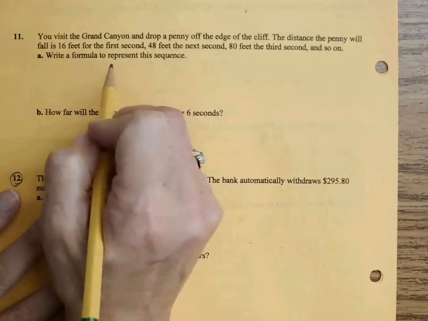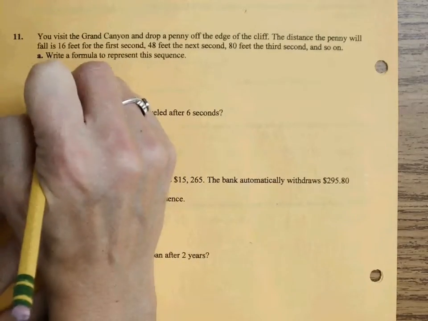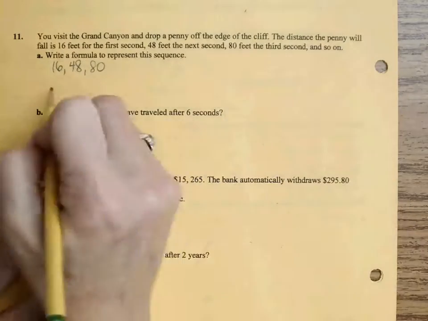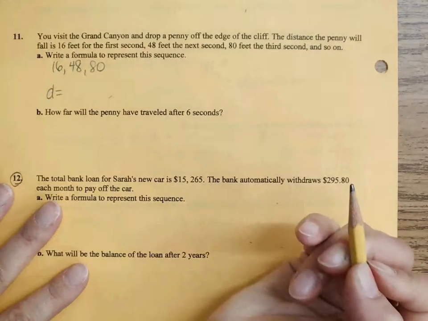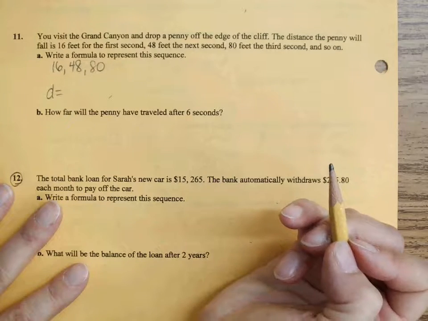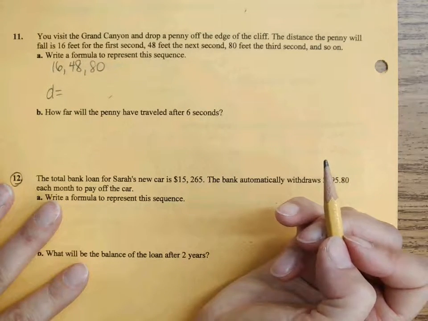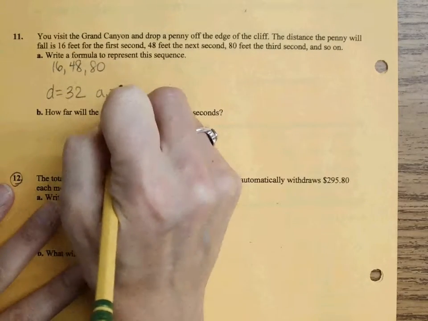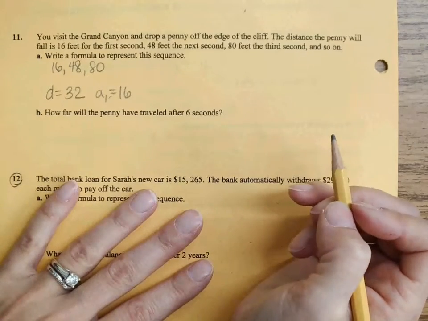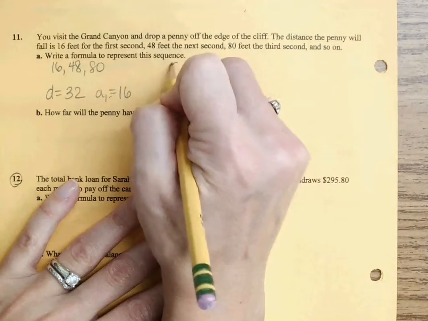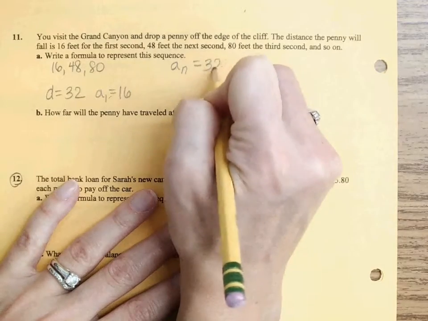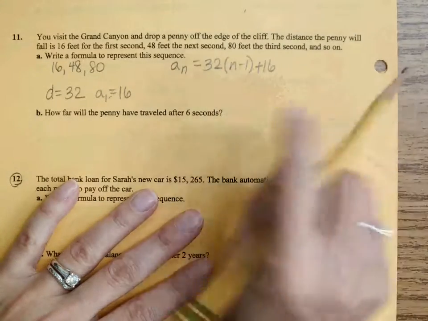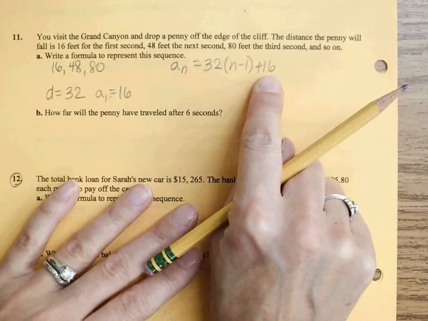Okay, so the first thing I'm going to do is I'm just going to write down my sequence. It went 16, 48, and then 80. That's my sequence, okay? From my sequence, I'm going to figure out my common difference. My common difference for each one of these looks like I increased by 32. A sub 1, my first term, is 16. Now, let's substitute this into our formula. So it is a sub n is equal to 32, parentheses n minus 1, plus 16. Okay, so 32 for my common difference, and then my first term.